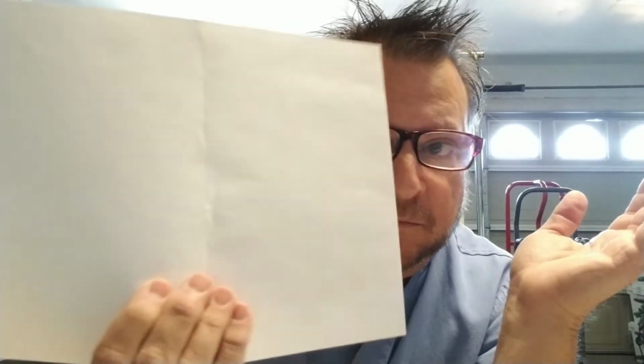Okay, so the very first thing I'm going to do, I'm going to take a blank piece of paper, just like this, blank piece of paper, and in the very center, I'm going to draw a small circle.